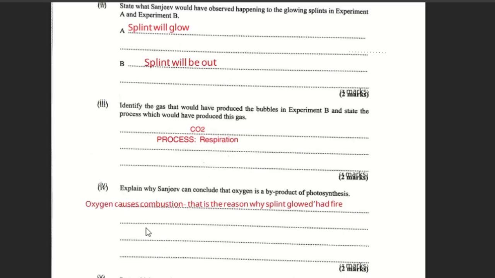So basically in experiment A, when he put the splint in the test tube and it had that fire or that glow, that glow only happened because oxygen causes combustion. So that is the reason why the splint glowed, or had a fire, in the test tube. It's all because the presence of oxygen was there.